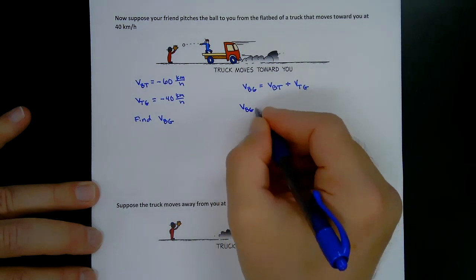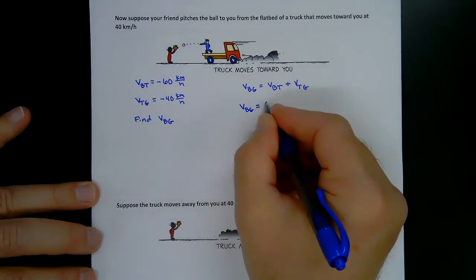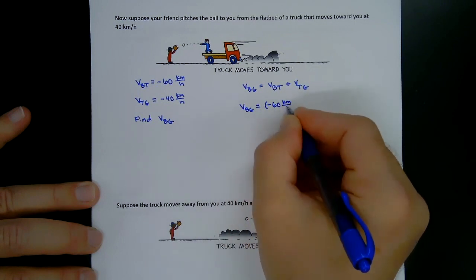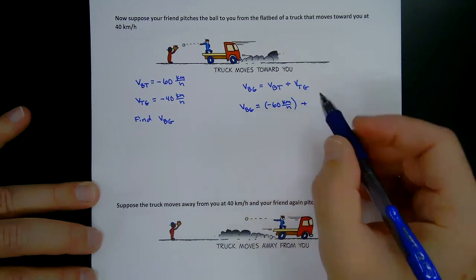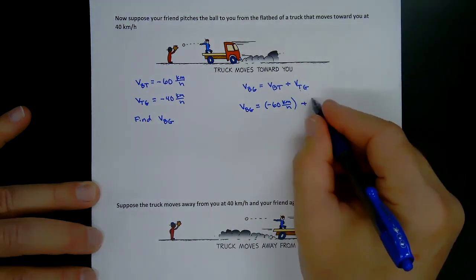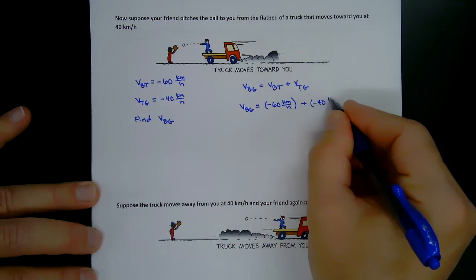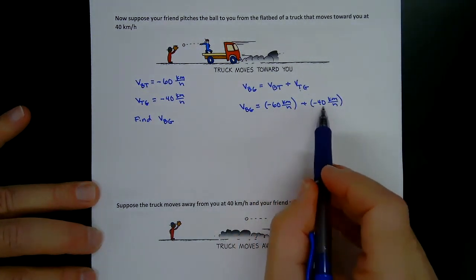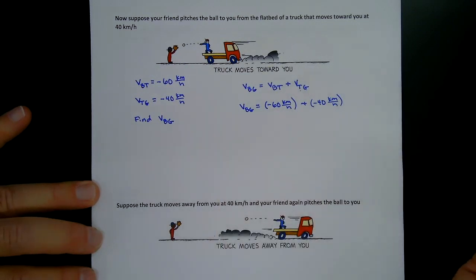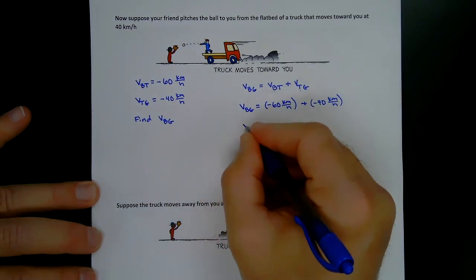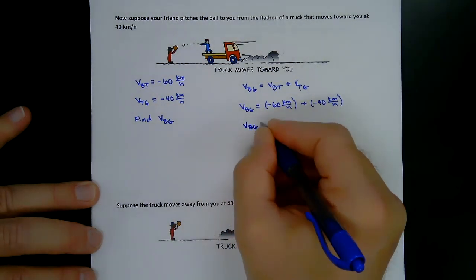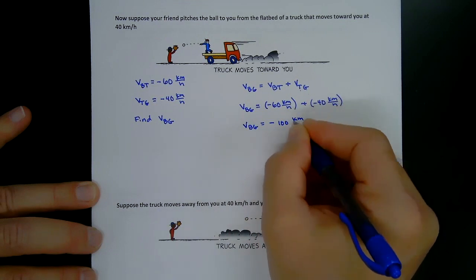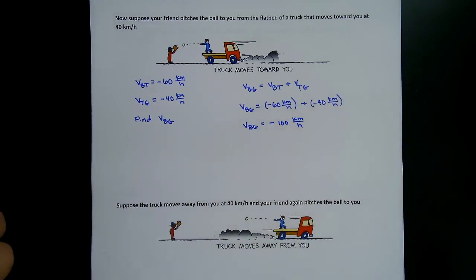I'm doing one that's simple that you might not need this equation for, and I realize this. And we add to that the velocity of the truck relative to the ground, negative 40 kilometers per hour. So we have negative 60 plus negative 40, that's negative 100 kilometers per hour. So the velocity of the ball relative to the ground would be negative 100 kilometers per hour.